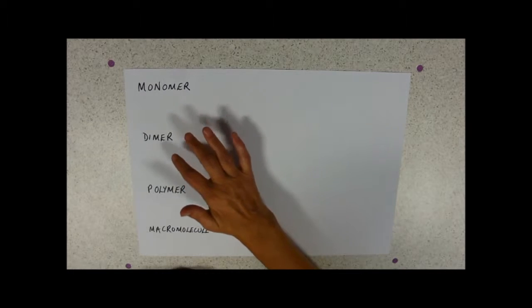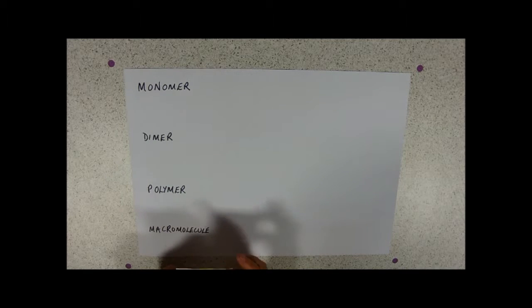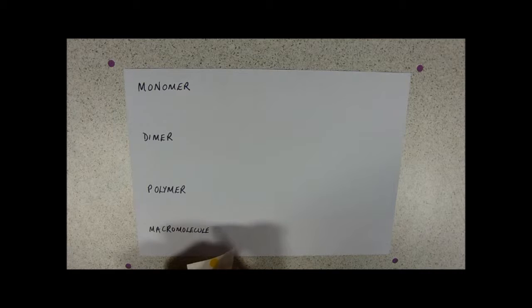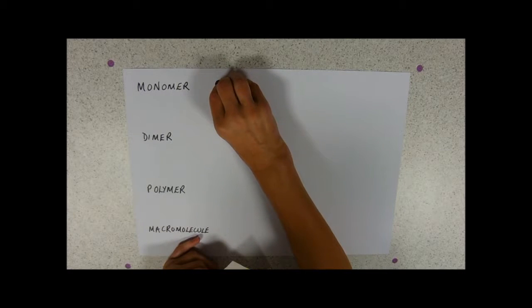A couple of terms that you might see lurking around in books and in booklets are monomer, dimer, polymer and macromolecule. If you think about a monomer, mono means one, so we're talking about a single unit of a molecule.